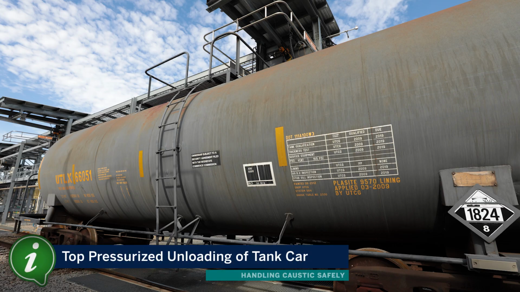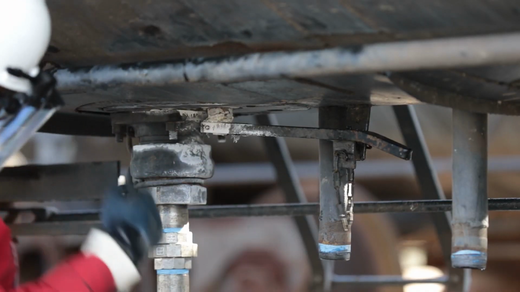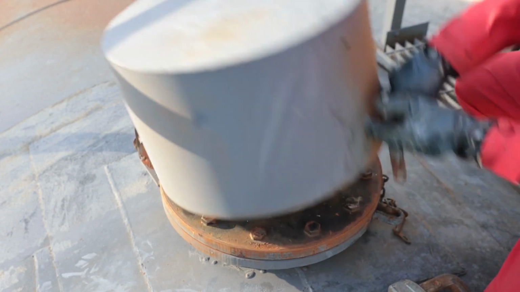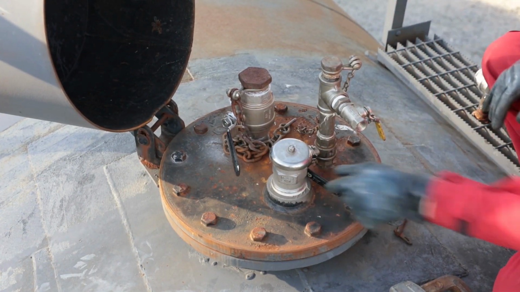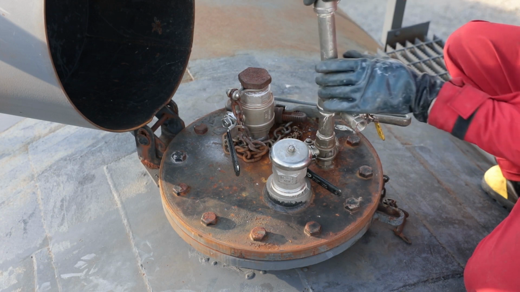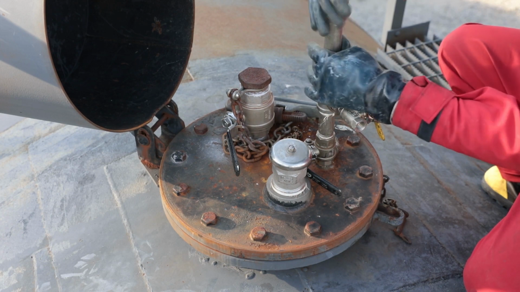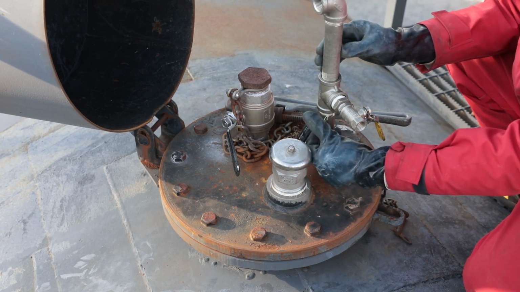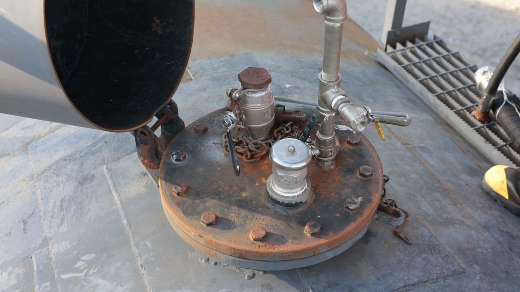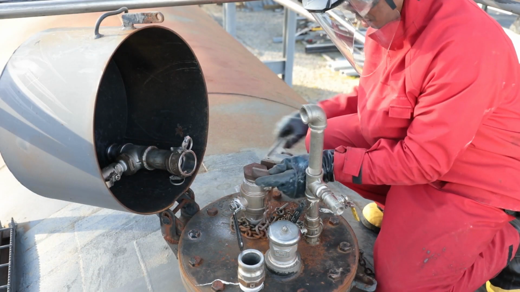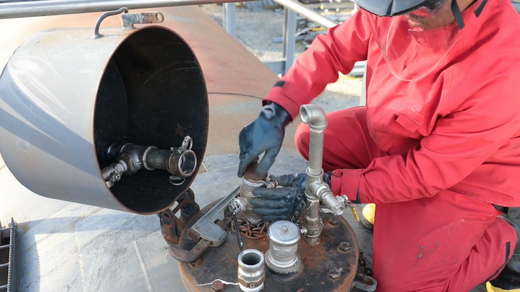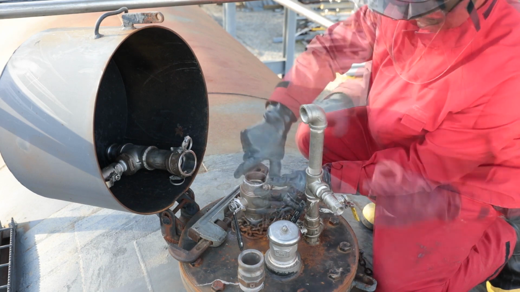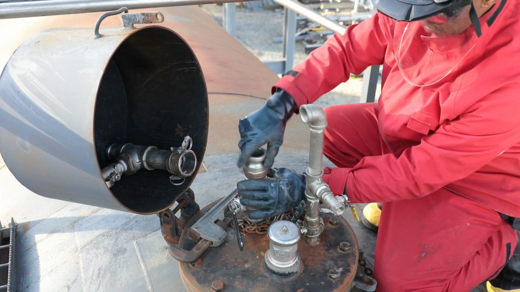For pressurized unloading of a tank car, the following actions are performed. Ensure that the tank car valves are closed. Open the valve housing cover and remove the seal cables. Open the air valve to ensure there is no pressure in the tank car. Connect the flexible unloading hose to the eduction pipe outlet valve.